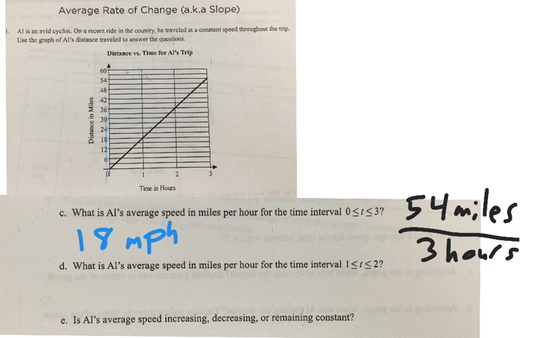What is Al's average speed in miles per hour for the interval between 1 and 2? So we kind of already talked about this. Between time 1 to 2, how much distance was traveled between 1 hour and 2 hours?